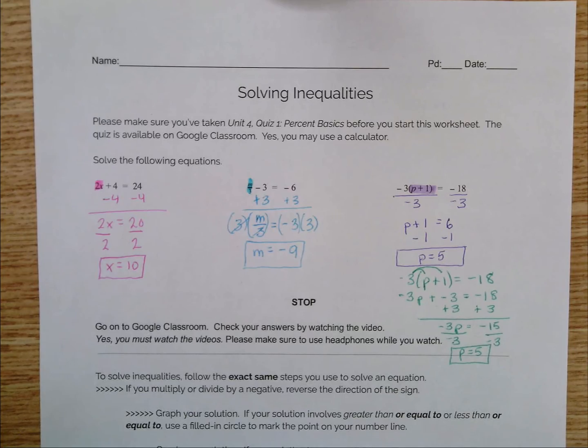Let's review the answers to the warm-up. The first problem, 2x plus 4 equals 24. The solution was x equals 10. The second problem, m over 3 minus 3 equals negative 6. The solution was m equals negative 9.